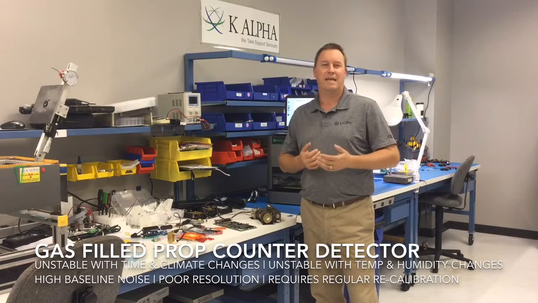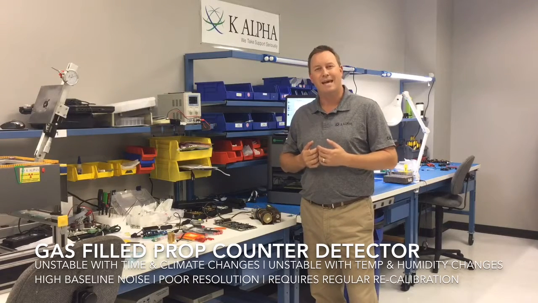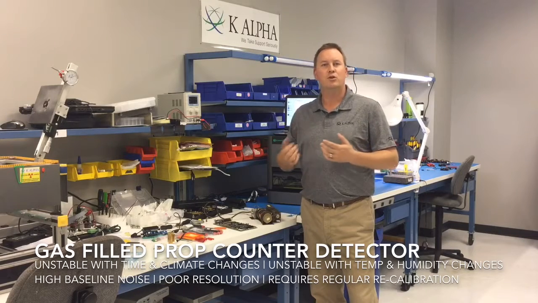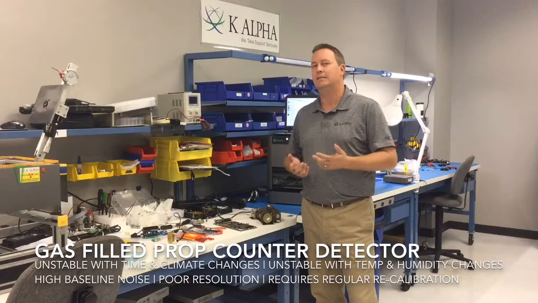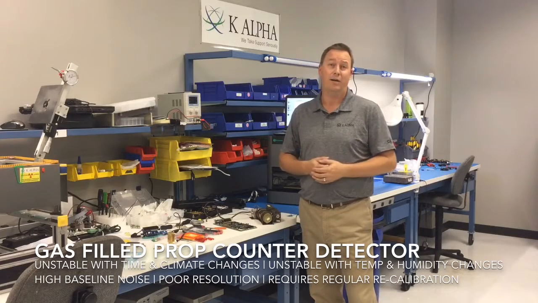Also, they aren't very stable over time. Since it's a gas-filled detector, fluctuations in temperature and humidity, or a slow leak over time, are just going to lead to inconsistencies in your data. You're going to have to recalibrate a lot.